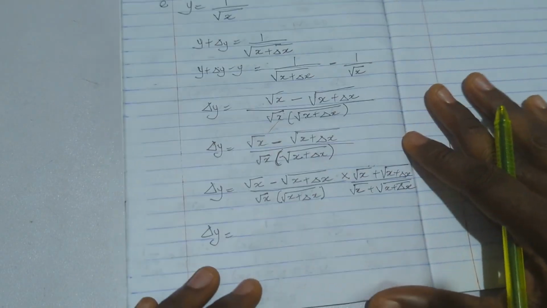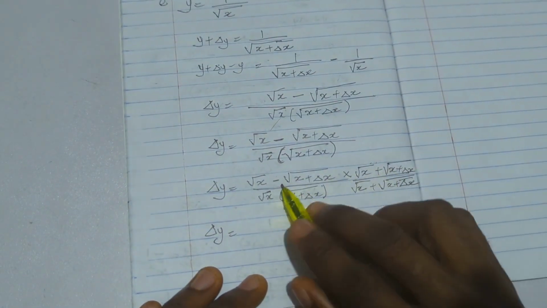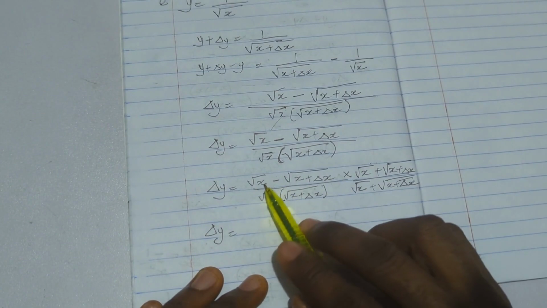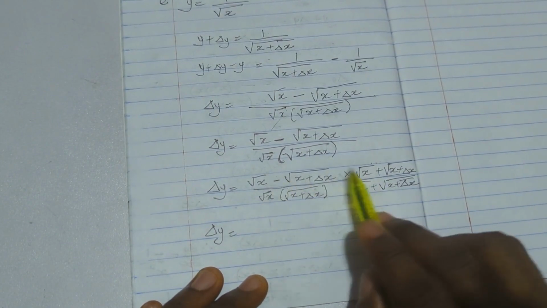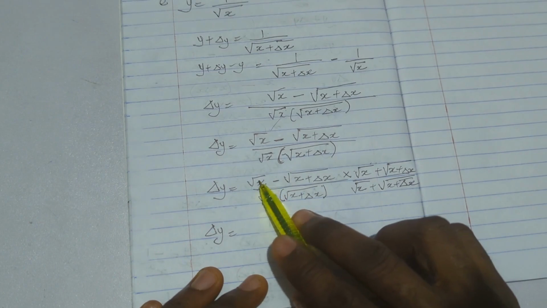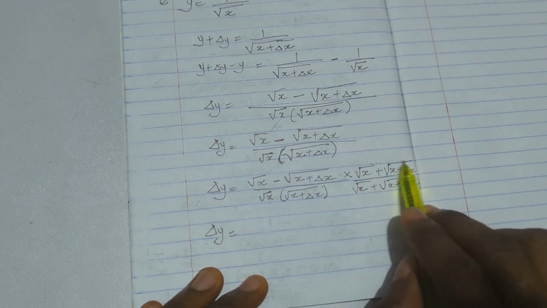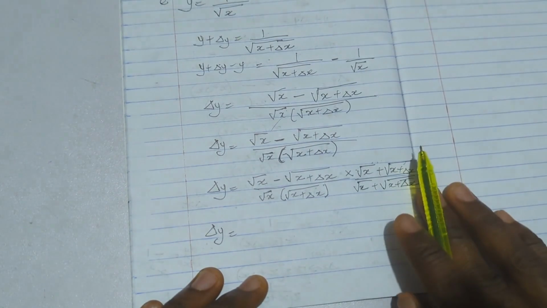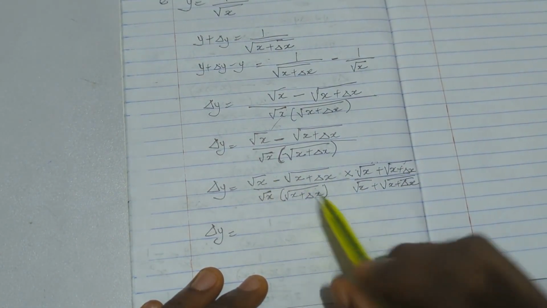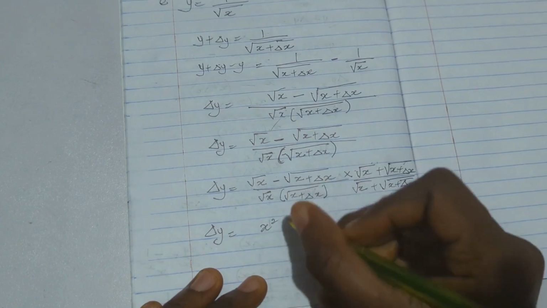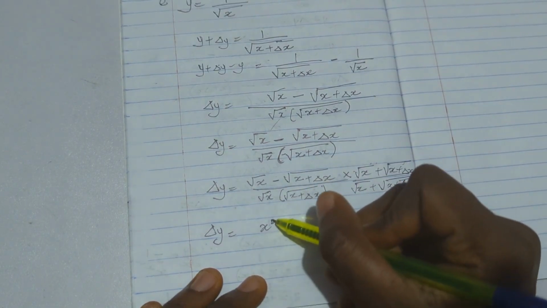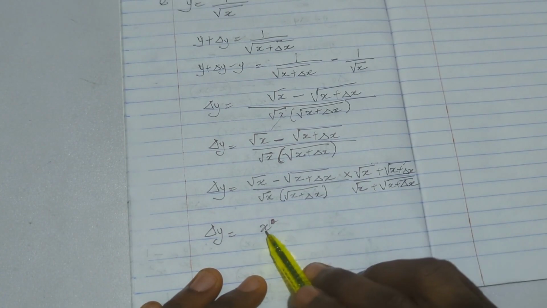So in this case we can have the same thing here. So this is going to give me an x, because root x times root x is x.